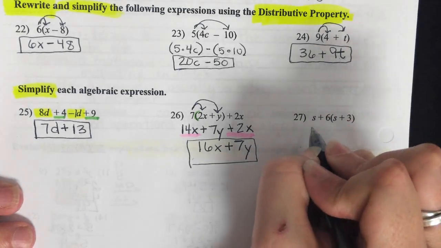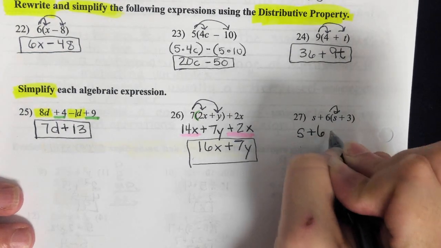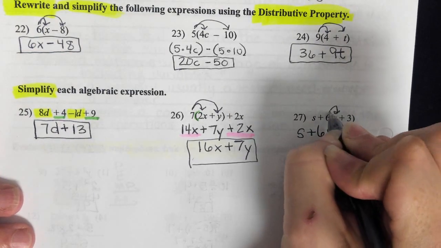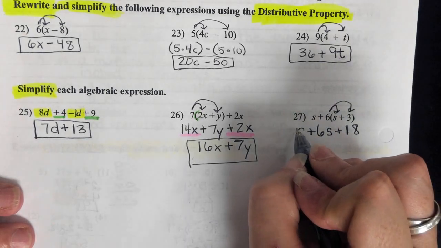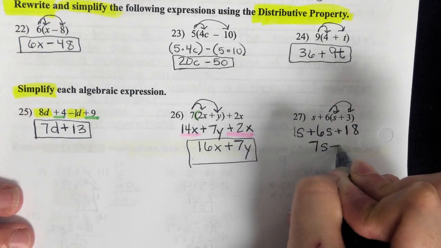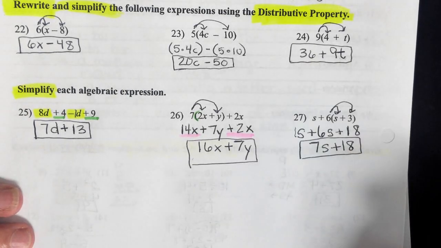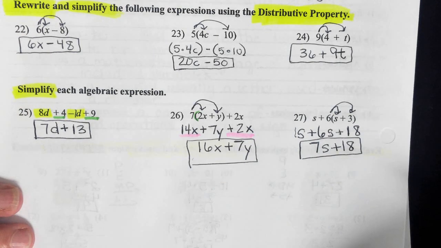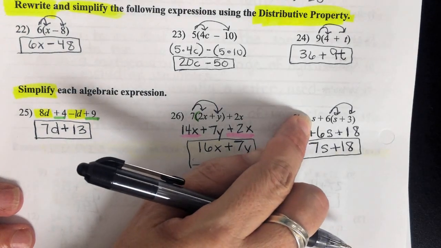Next one, I got s plus 6 times s is 6s, plus 6 times 3 is 18. So this is kind of like a 1s plus 6s, 7s plus 18. Okay. Stop. So the first S, when you do the first S plus 6S, is that a 1 on this? Or is that just really just an S, just like that.